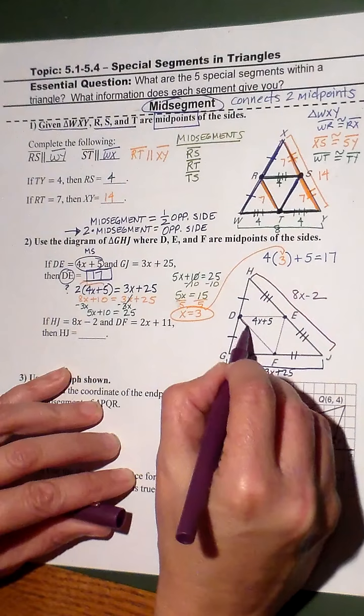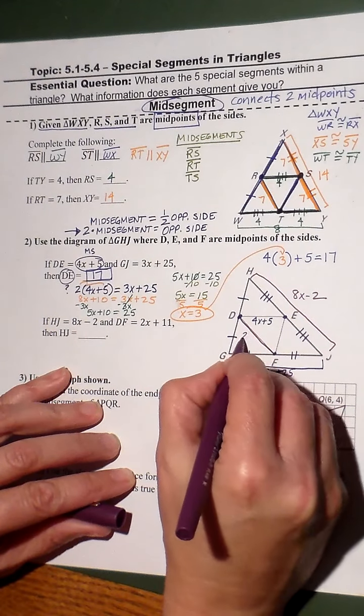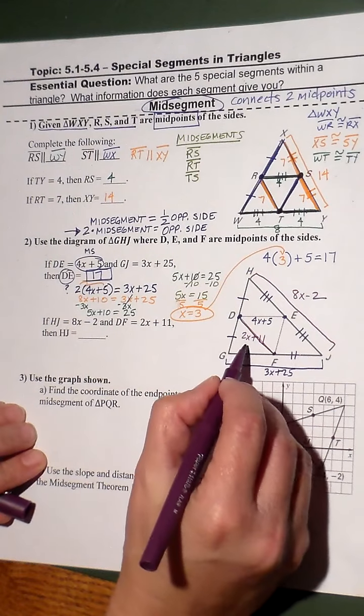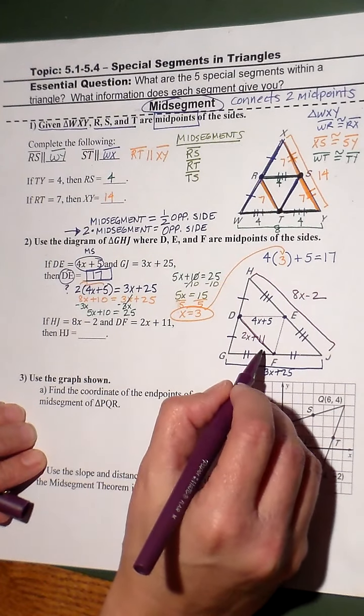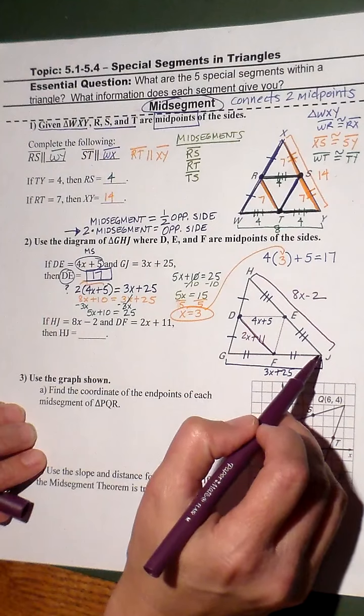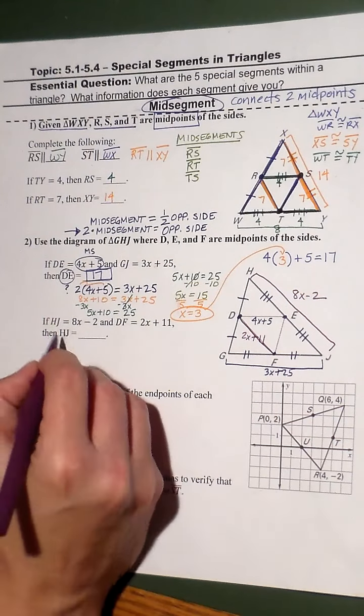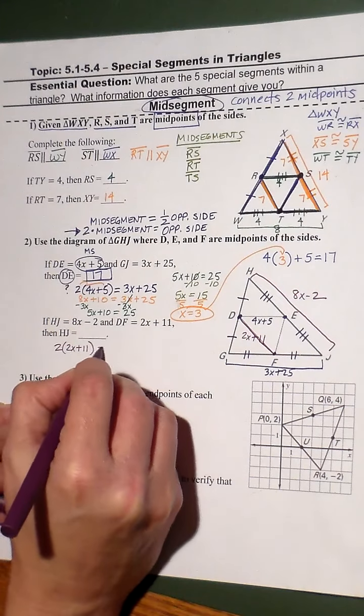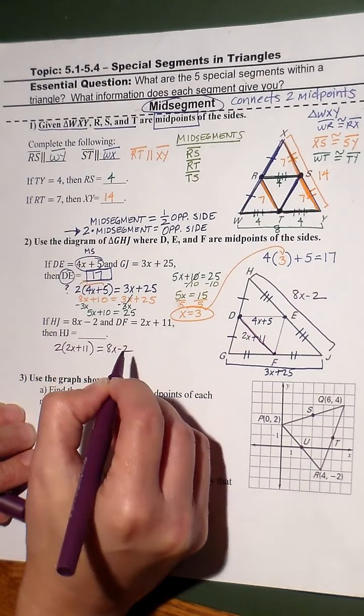And it's saying that DF is 2x plus 11. So how would I set that up? Well, DF is the midsegment. HJ is the opposite side. It doesn't intersect. So 2 times my midsegment, 2x plus 11, is going to equal my opposite side.